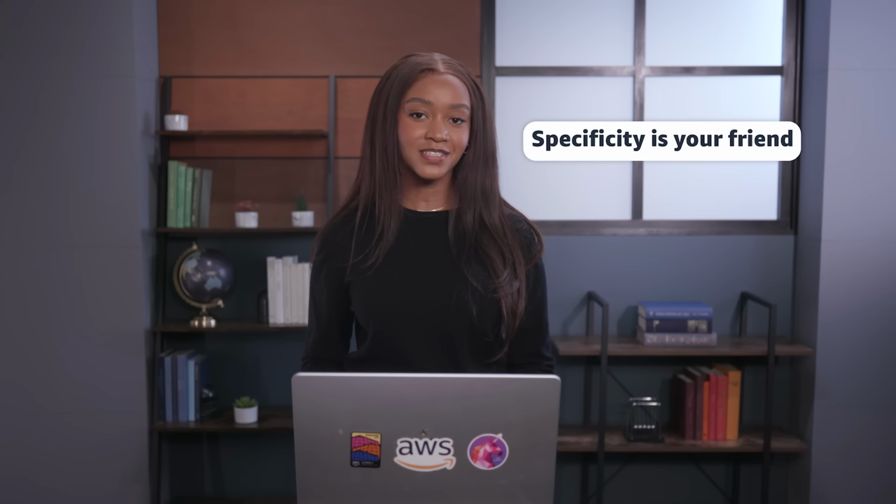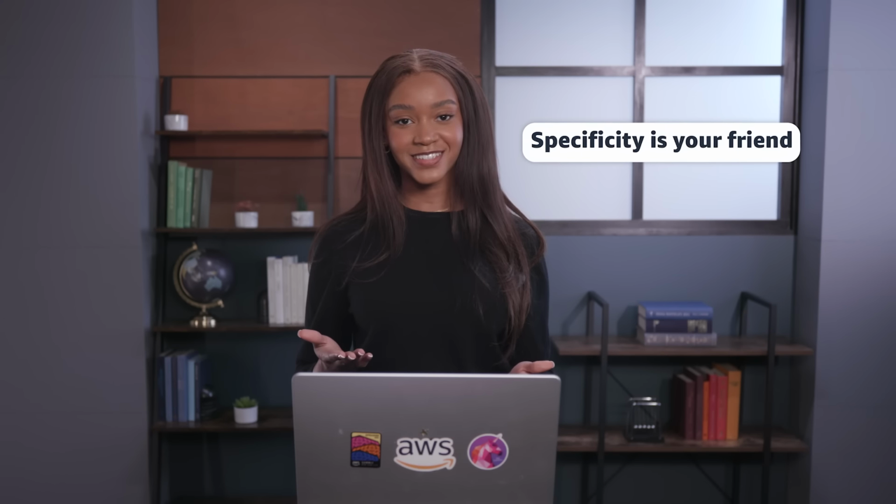Prompt engineering is a crucial skill when working with LLMs and requires understanding the model to create contextual, clear, and precise prompts. Have fun experimenting with different prompt styles, and remember, specificity is your friend.